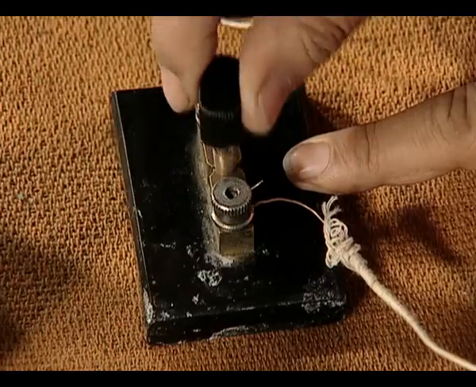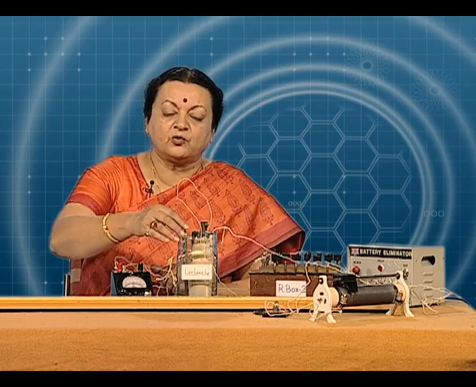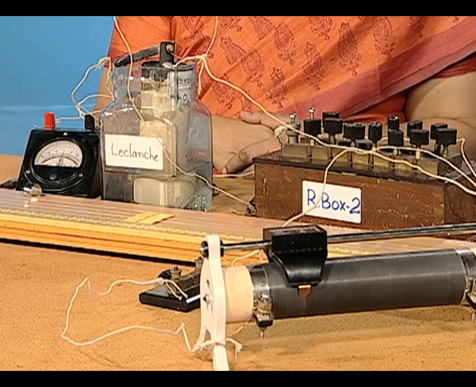Do more experiments with different cells, finding out their internal resistances, finding out what happens when you change the concentration of the electrolyte. Make up a cell in which you can increase the distance between the positive and the negative electrode. That will tell you that the internal resistance depends on that factor. You can change the concentration of the electrolyte and study what happens to the internal resistance. A lot of experiments can be done by using this particular apparatus and the same circuit.